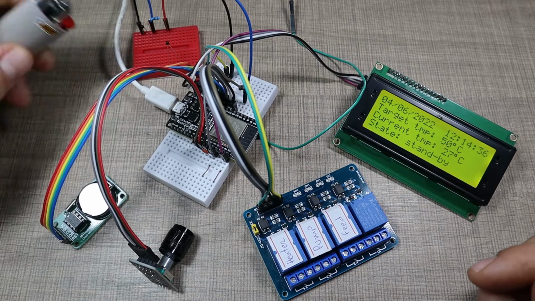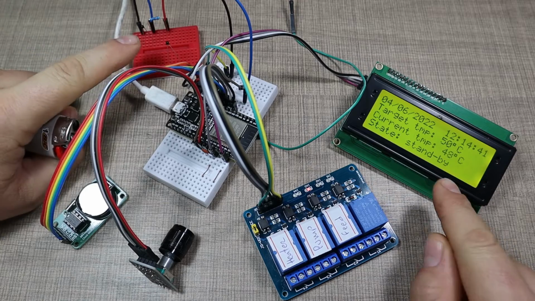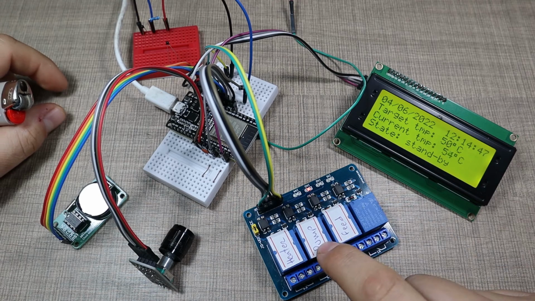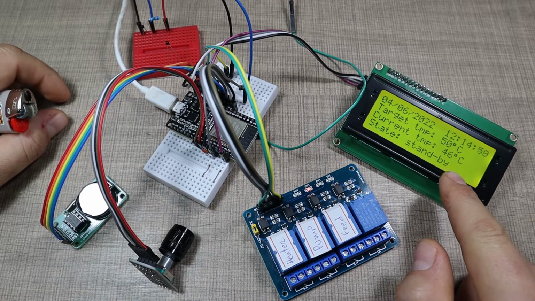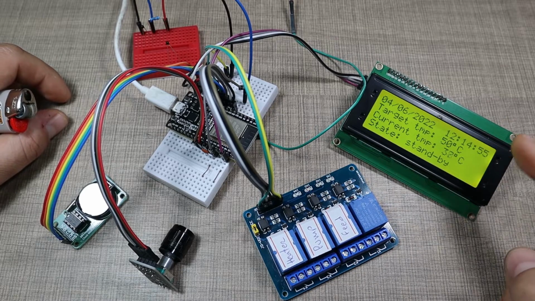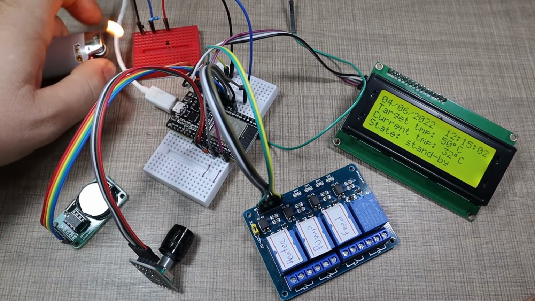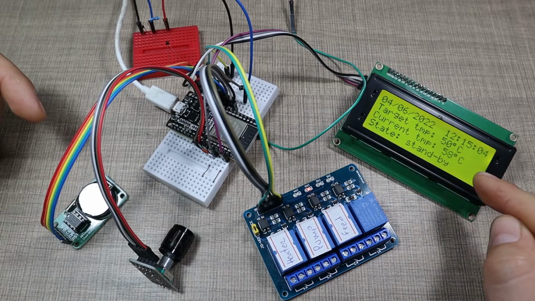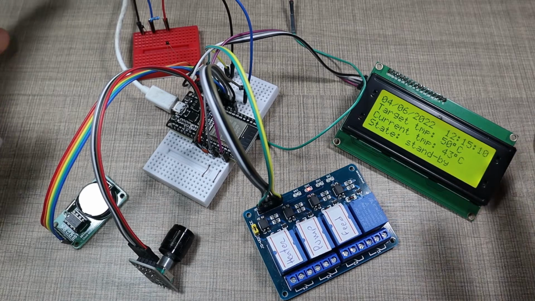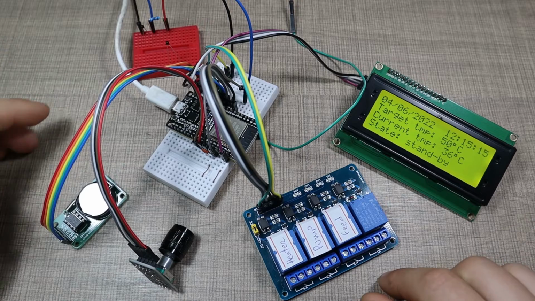So if I use a lighter to heat up the thermistor, we'll see that as soon as it goes over the set temperature, the relay for the pump is turned on, and it will stay on until the temperature goes 2 degrees below what's set as the temperature. So you see now it turned off when we went down, and if it heats again, then the pump will turn on again no matter what's the state of the system. So this will control the pump until there is heat available in the system.